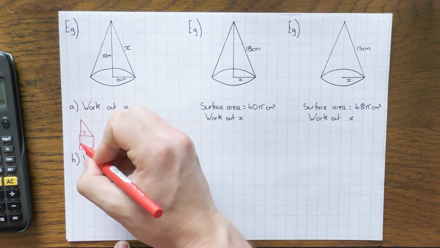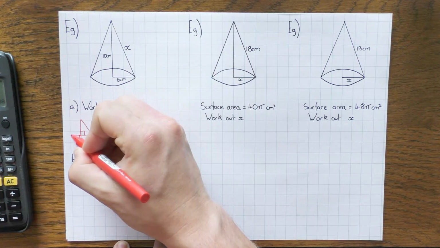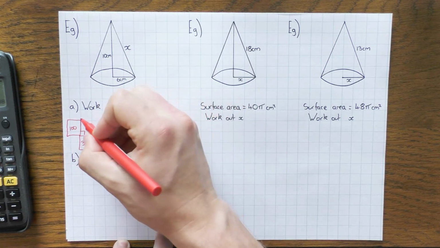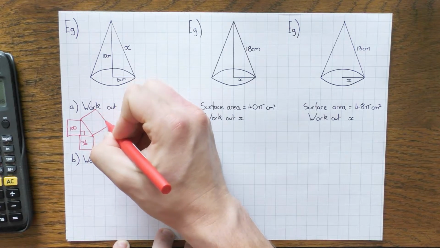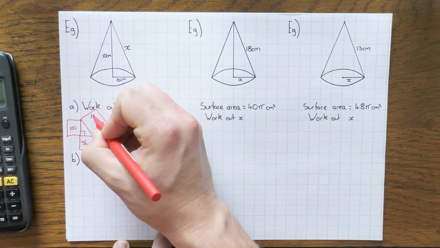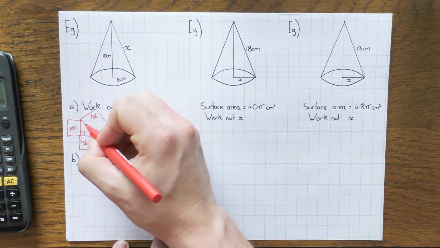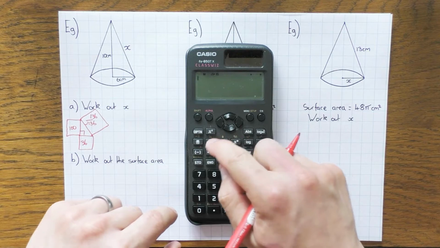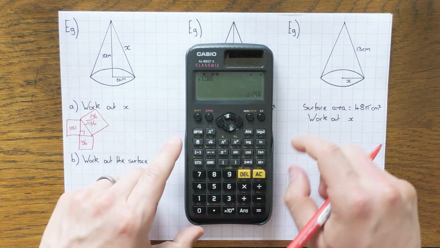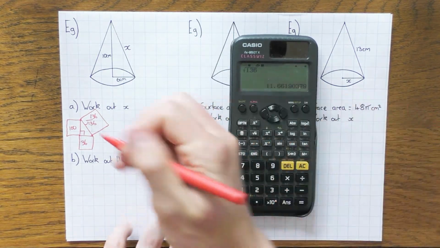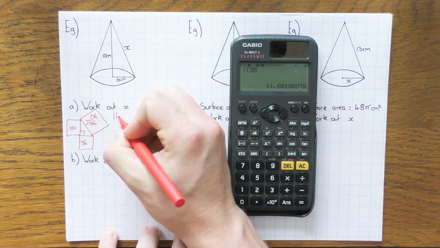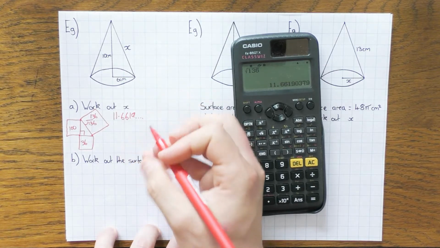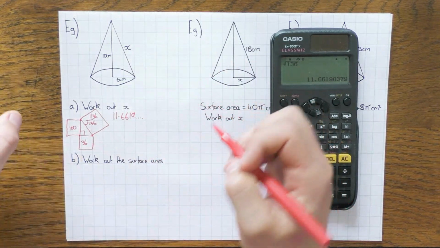So 6 squared is 36. 10 squared is 100. And then we're after the hypotenuse, so we need to add them together, which is 136. And the square root of 136 is 11.661, etc., etc. Okay. So again, you can do the other Pythagoras as well.